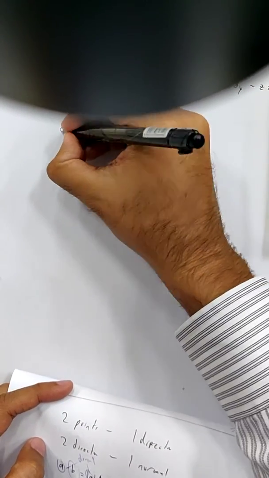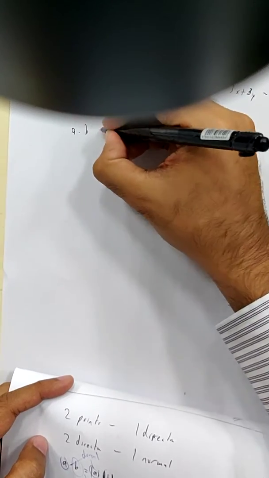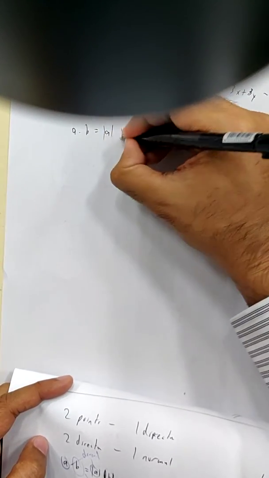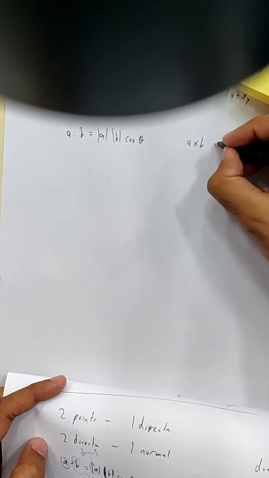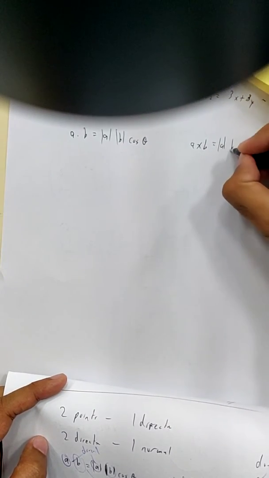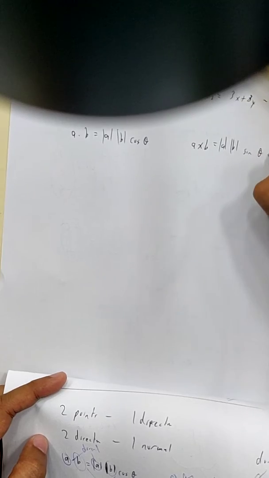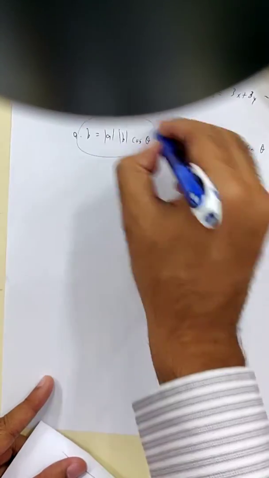There are two formulas for you to use: A dot B equals modulus A, modulus B, cos theta. The other one is A cross B equals modulus A, modulus B, sin theta n hat. Which one should we use? Well, we prefer to use this one. It's easier for us to calculate.